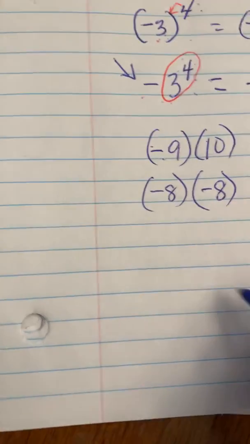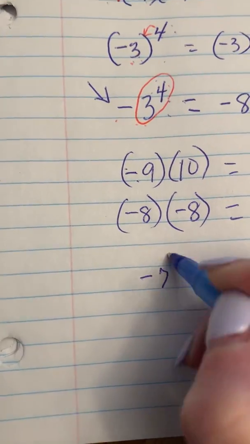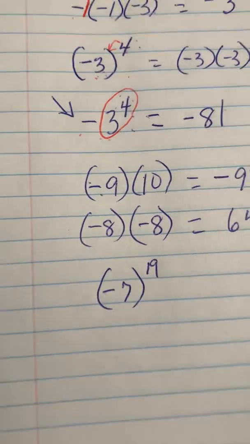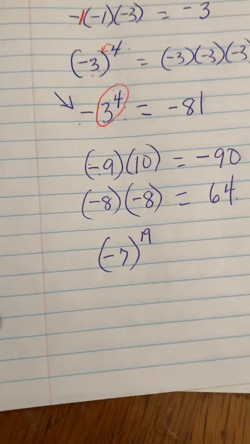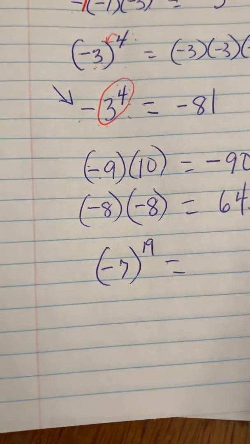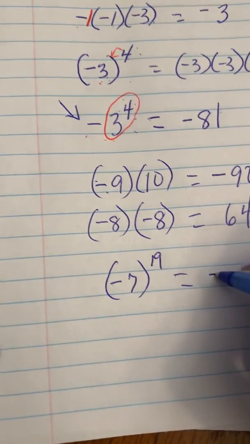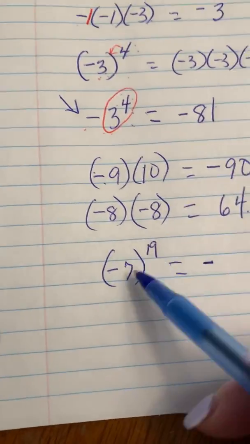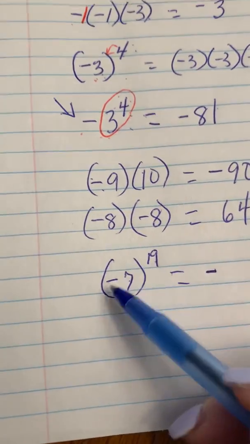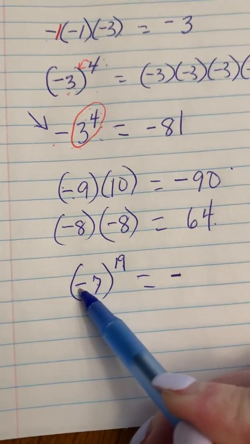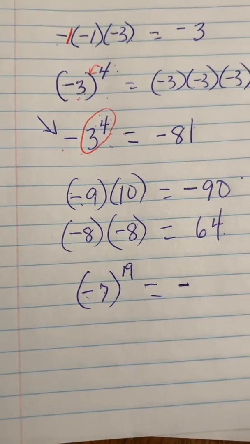Okay, let's try another one. Negative 7 raised to the exponent 19. I'm not even going to write that answer down. I don't even know if my calculator can handle that. All I care about right here is my answer positive or negative? And I want you to be able to tell me that is going to be a negative answer, because you're going to have 19 negatives, which is an odd number, and that makes that negative.